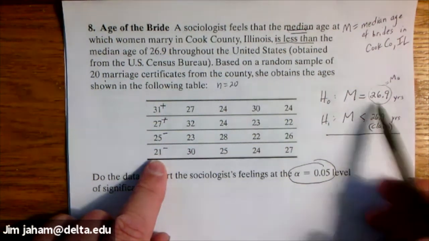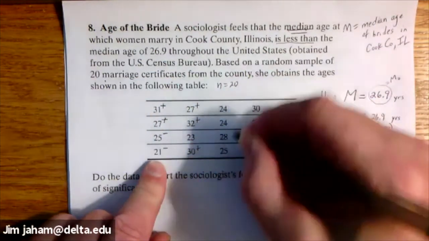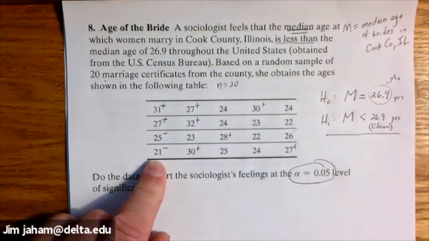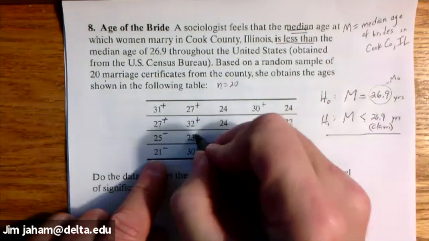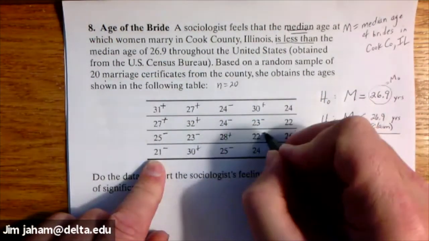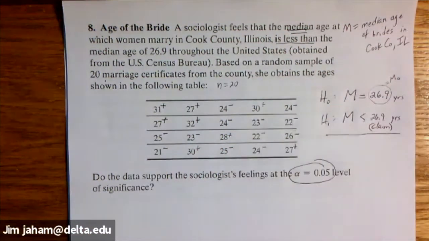All right, so go through all the data values, put a plus sign whenever you get a number that's larger than 26.9, and then put a negative sign next to all of those data values that are less than 26.9. We don't have any data values that we're going to ignore here because we don't have any data values that hit 26.9 right on the nose.